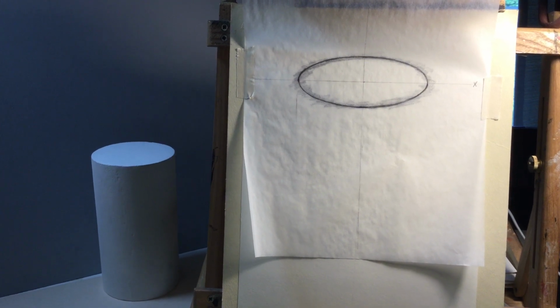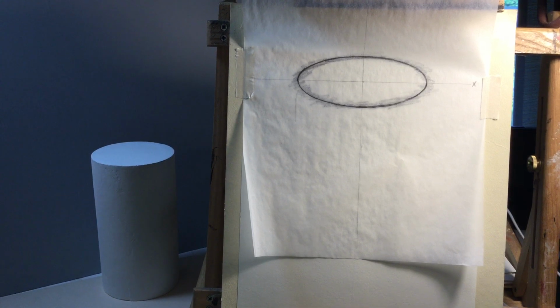Hello everyone. Today we're going to draw a cylinder. Before we draw a cylinder, I hope everybody drew the ellipse that I showed step by step yesterday. If you have not, please do that. You're going to need that ellipse in order to help you draw your cylinder.